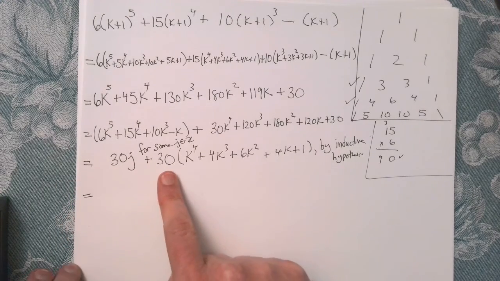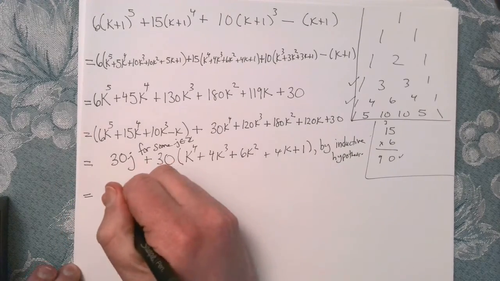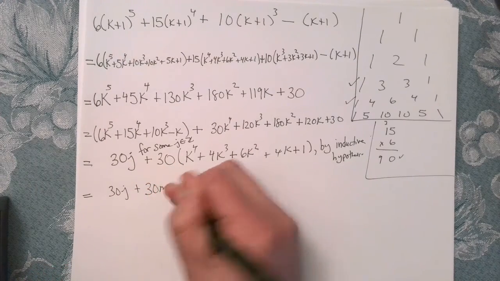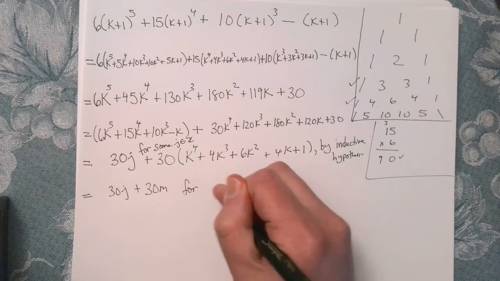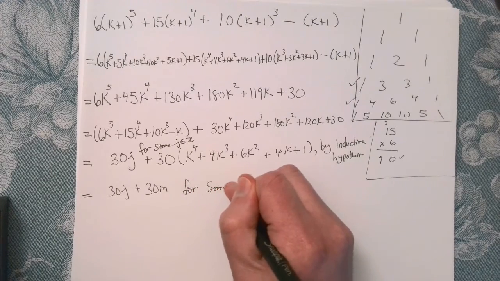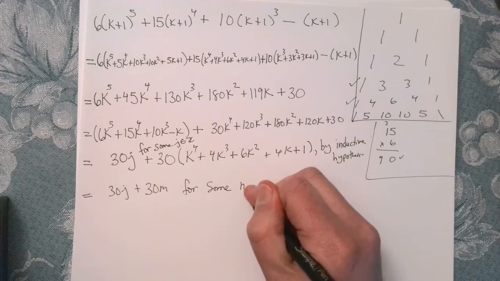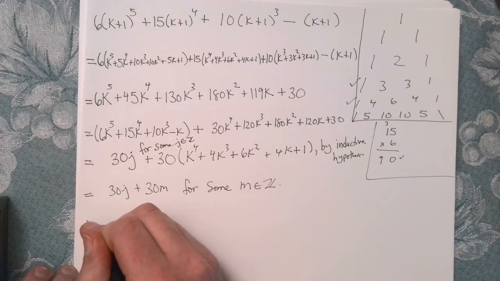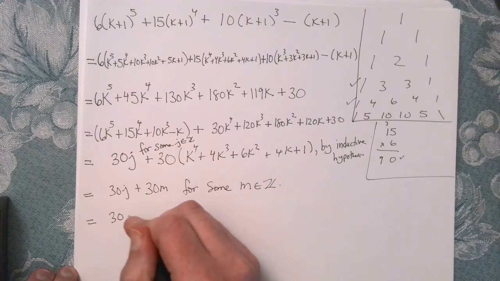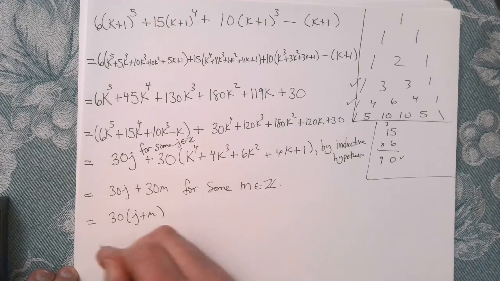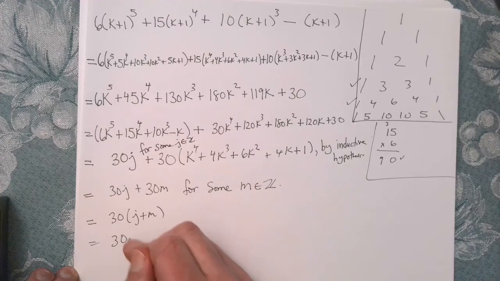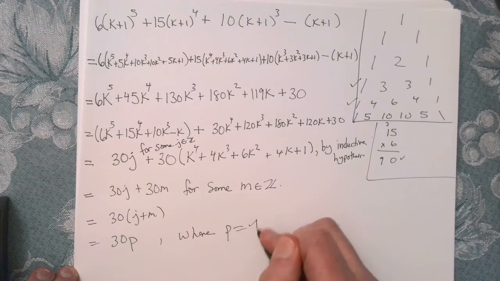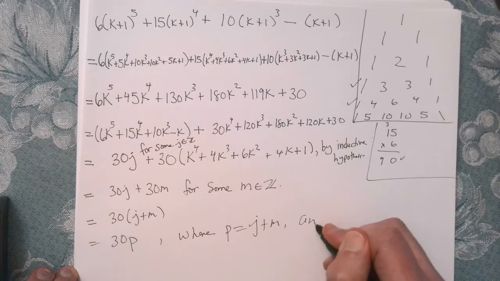And so by the definition of divisibility, this is equal to, how about 30m for some integer m? That's, again, by the definition of divisibility. And so this is equal to 30 times j plus m, which is equal to, let's say, 30p, where p equals j plus m, an integer.